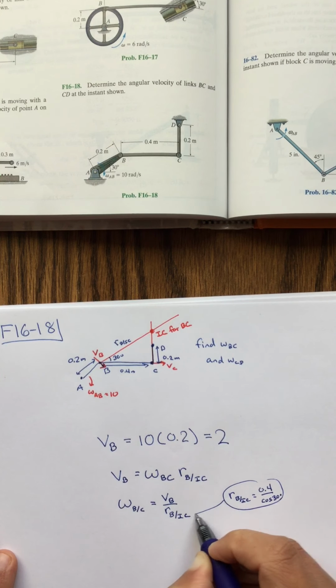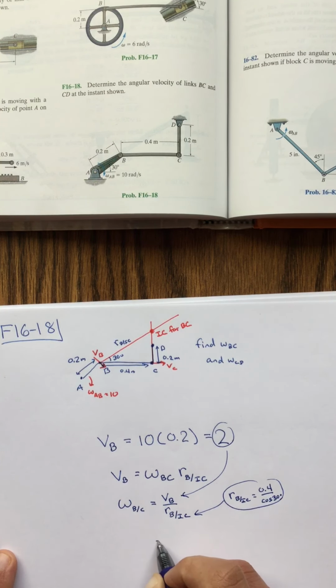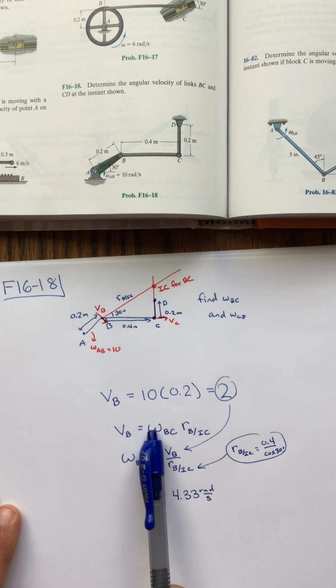So we can put this in here, we can put that in there, and for our angular velocity we get 4.33 radians per second. This was for link BC.